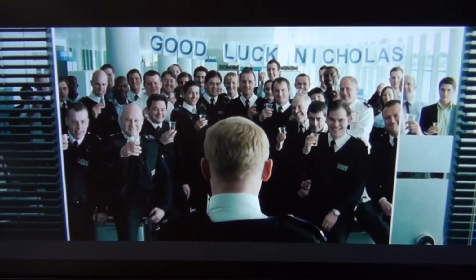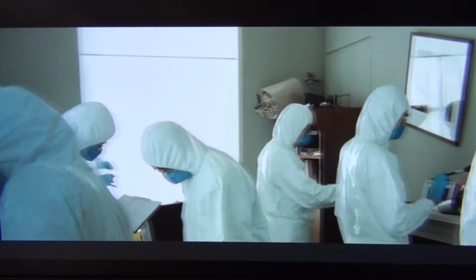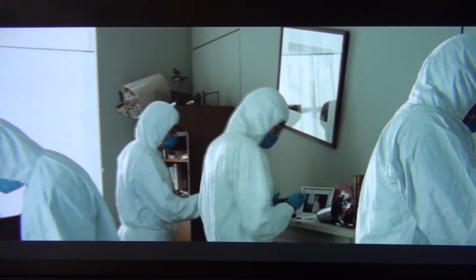The setup here is really good. London cop Nicholas Angel is being forced to retire from the London police force because he's too good a cop, and they're sending him way out into the countryside.